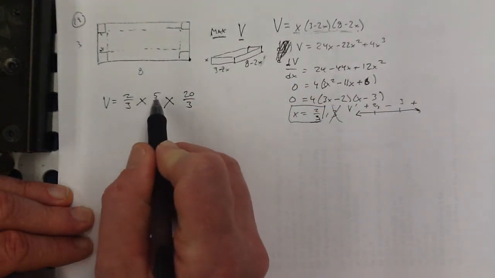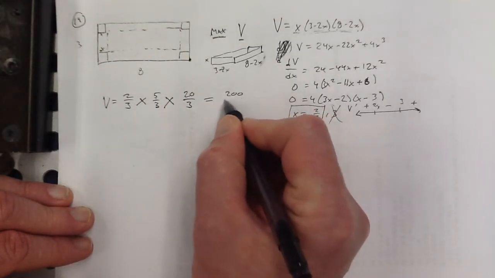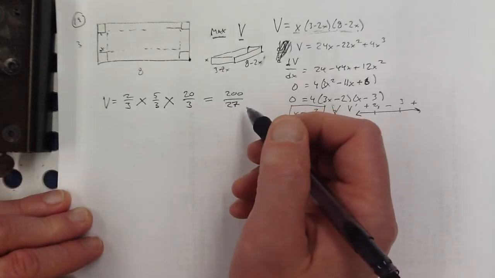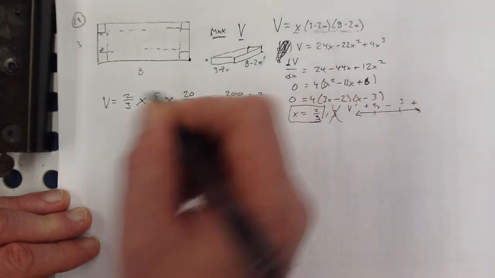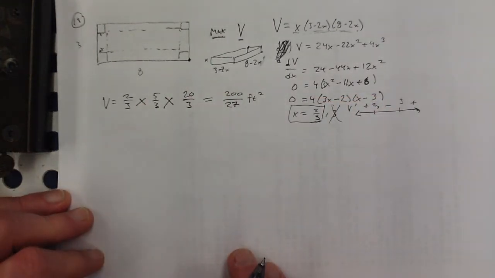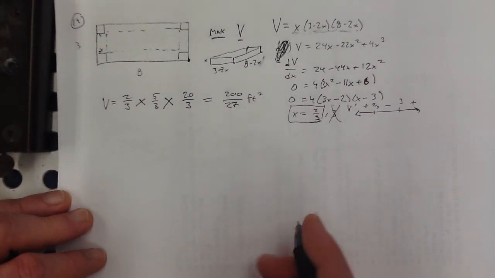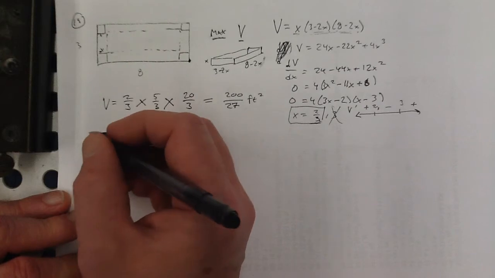So 2 times 5 is 10 times 20 is 200 over 27. Do we have units here? Feet, cubic feet. Let's see how the book reported that. Yep, they did the same thing. They left it as a fraction like that. All right, great. This is fun.